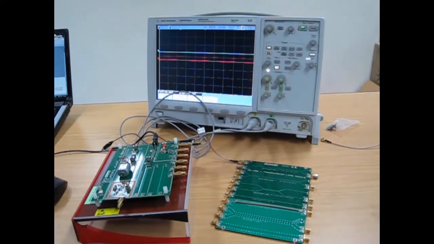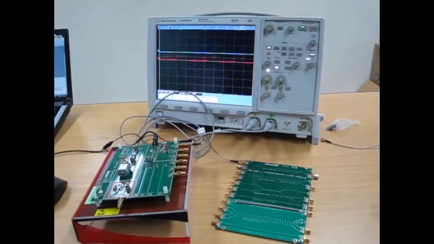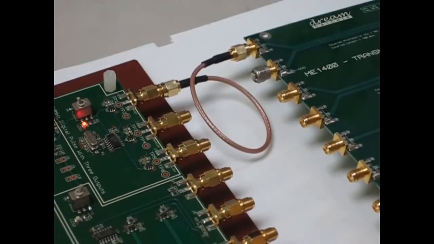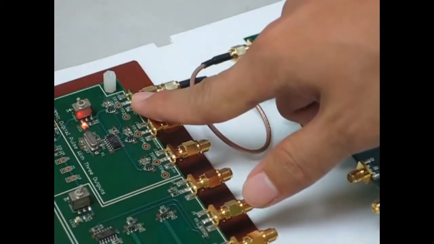In this exercise, we are going to examine the effect of a high-speed pulse on a PCB trace to an adjacent trace. This lab setup is made up of an Adrian 7000 series oscilloscope and a Dreamcatcher ME1400 EMI and EMC training kit. This kit includes an EMI source module and a transmission line module. There are 3 high-speed pulses on this EMI source module. We are using the high-speed pulse for this setup.